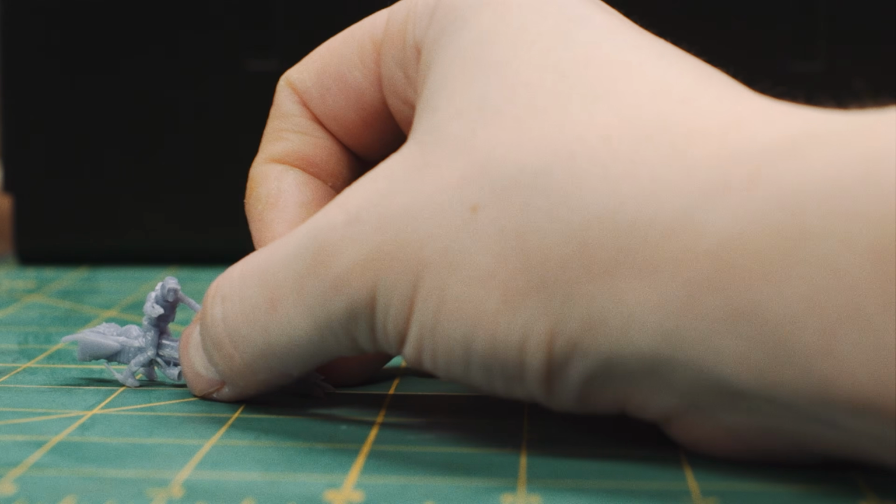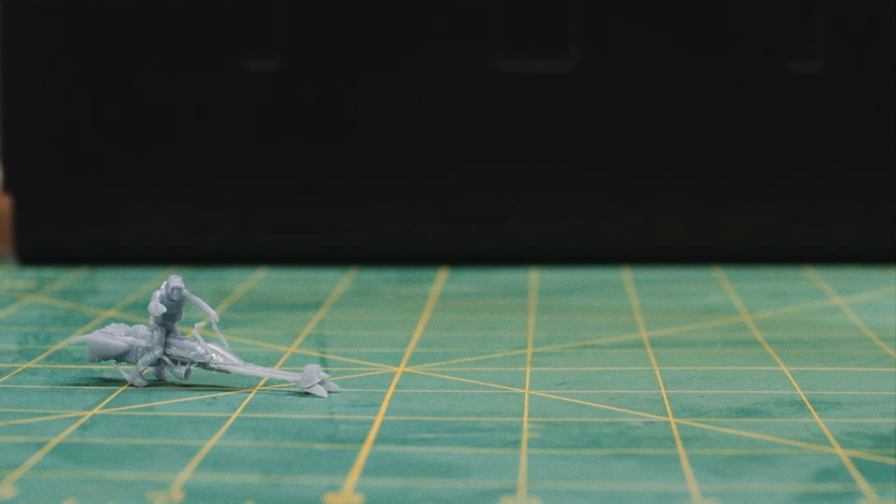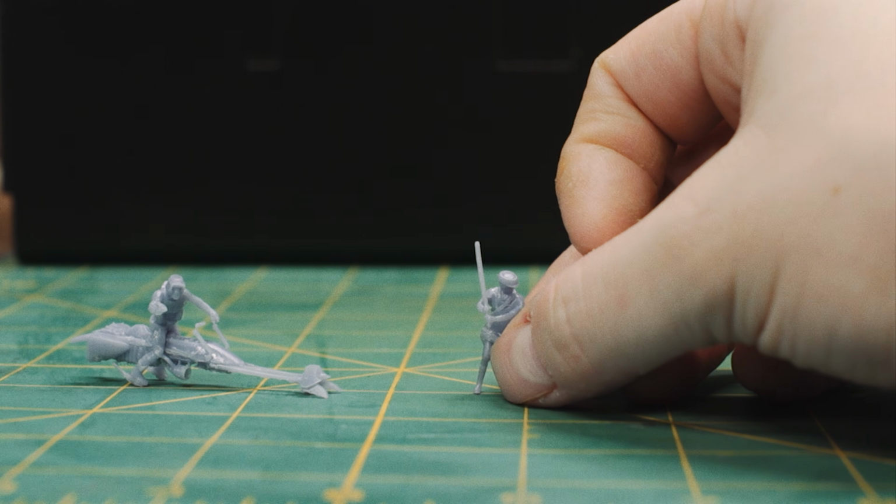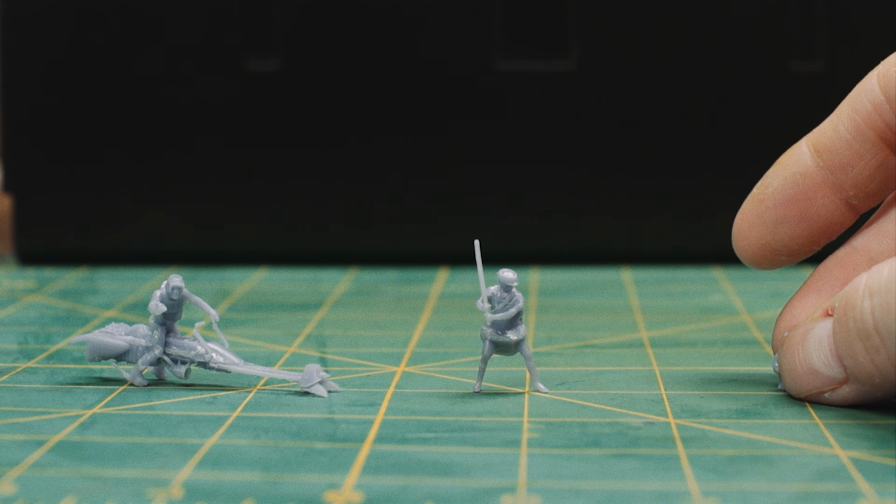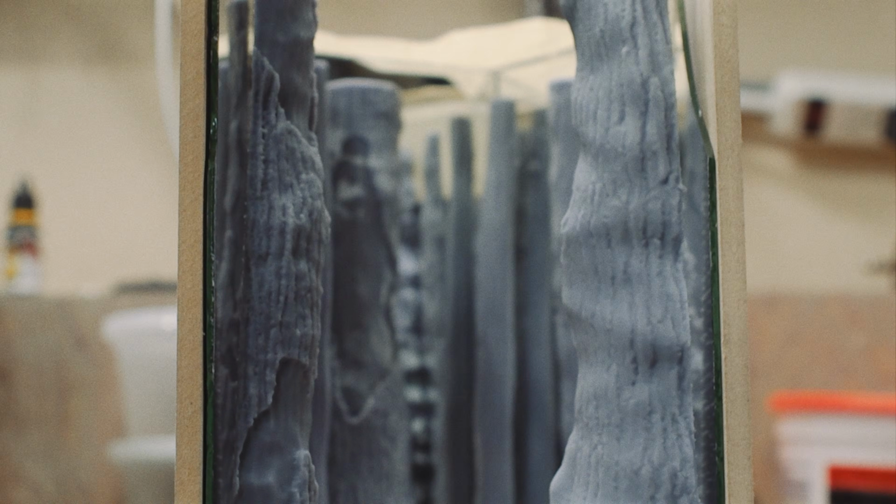Alright, aside from the box that I used to contain the diorama, every other file I used on this project was found for free online. I will link them as well as all the other materials I used down in the description below.